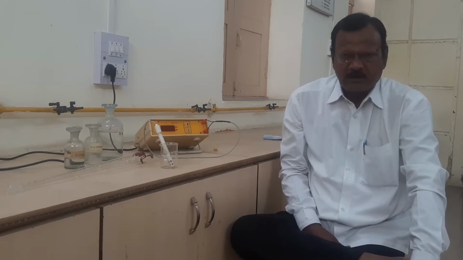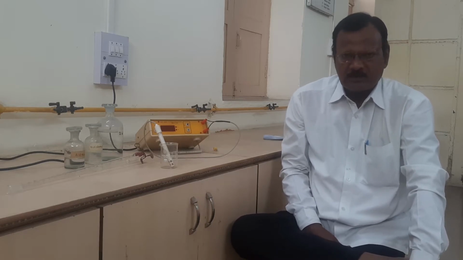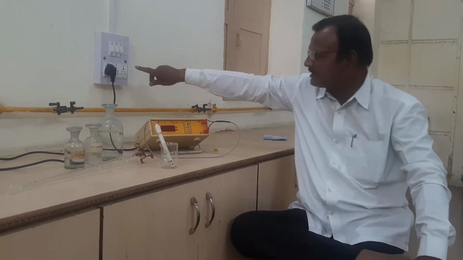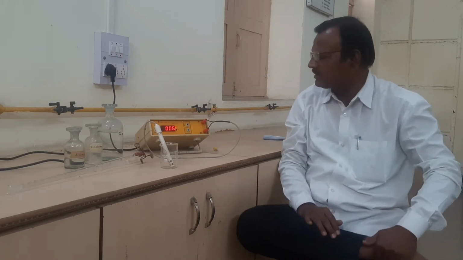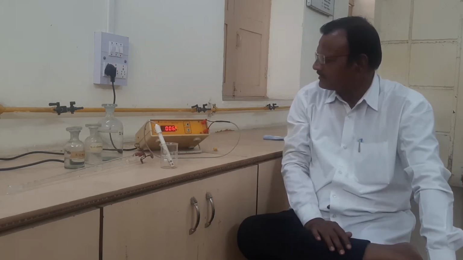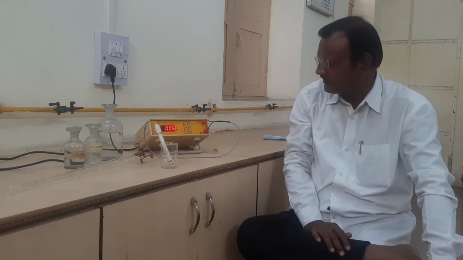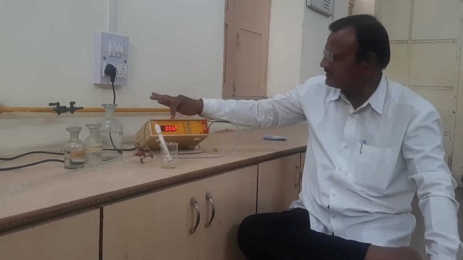weak acid and strong acid with strong alkali. First of all, we have to switch on our conductometer and arrange some reading on the conductometer. That's like here, 0.006.